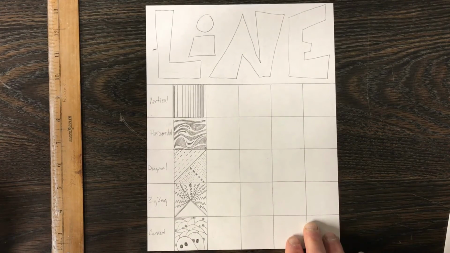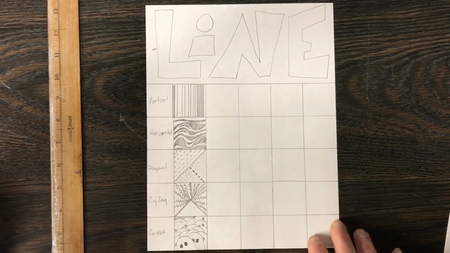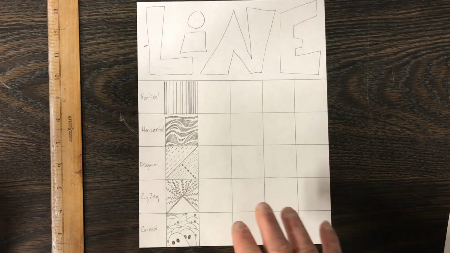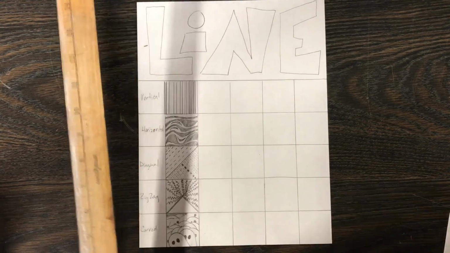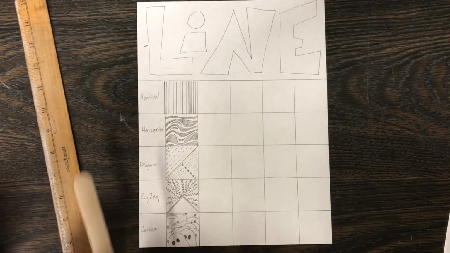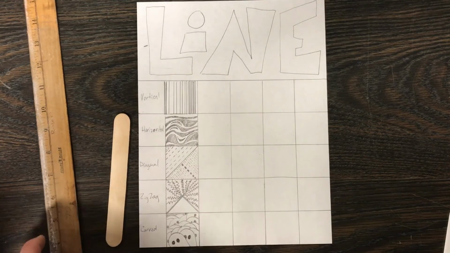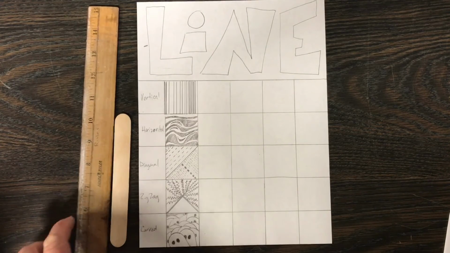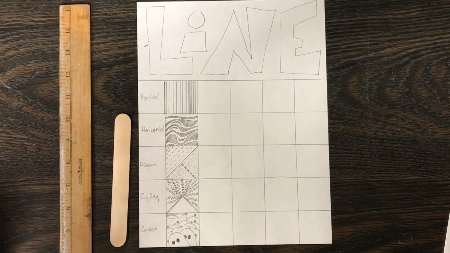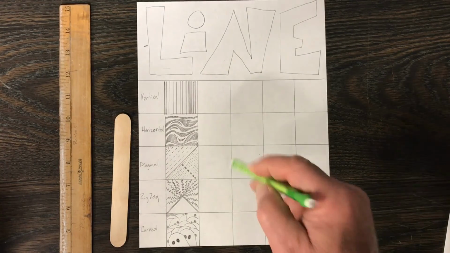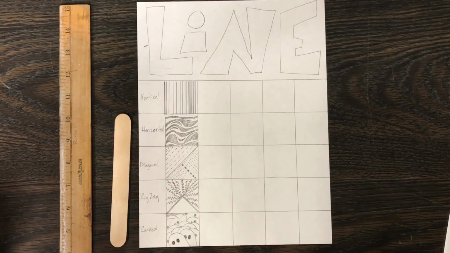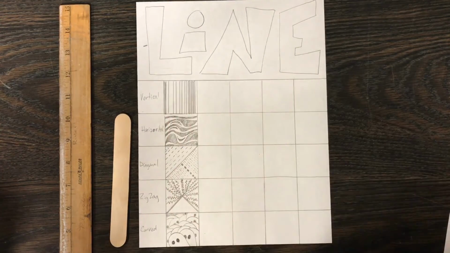So here are 5 simple ways to draw lines, and I would suggest, again, using some sort of support as you're drawing, whether that's even a popsicle stick or a ruler, or something with a hard edge on it, just to draw really precise lines. Take your time and fill up.